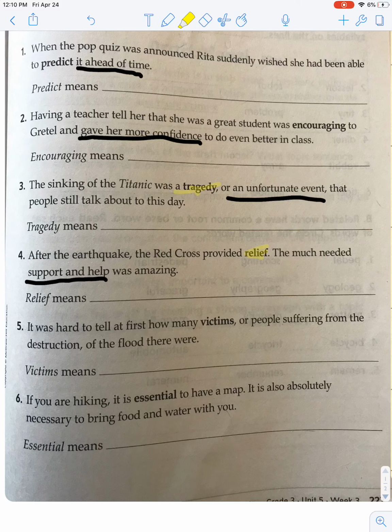Number 5. It was hard to tell at first how many victims or people suffering from the destruction of the flood were there. All right, we need to figure out the meaning of victims. What does victims mean? It was hard to tell how many victims. What is a victim? What words could match?